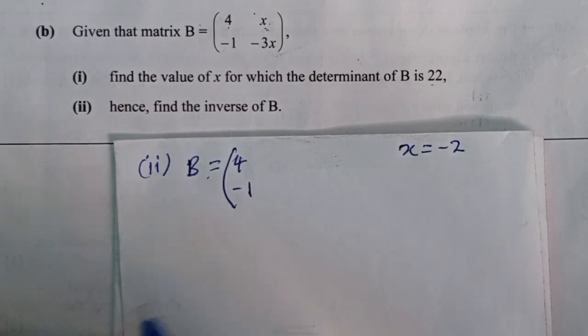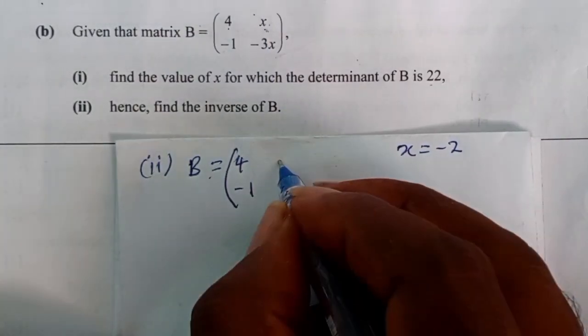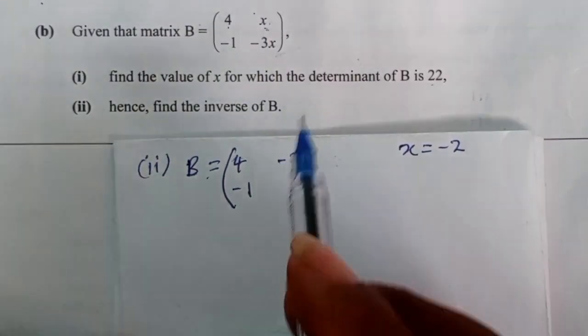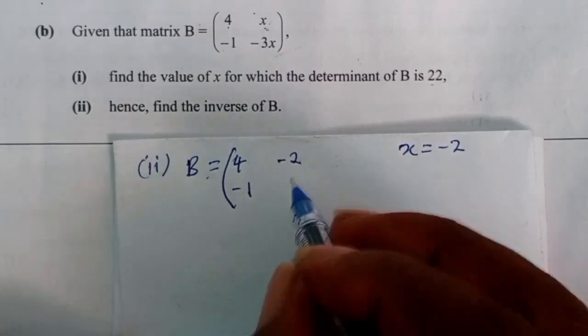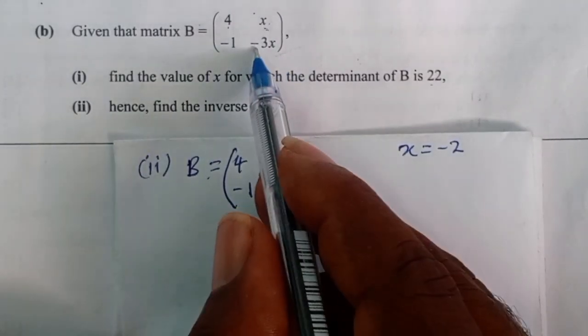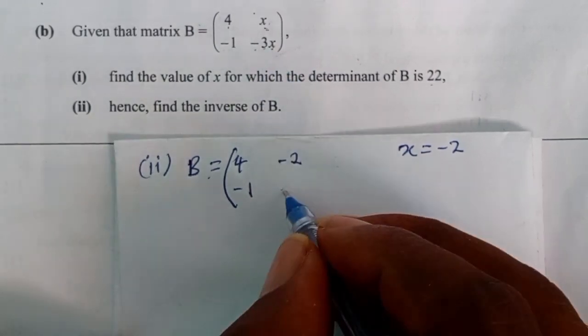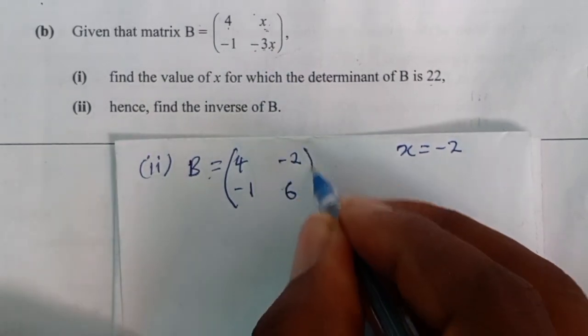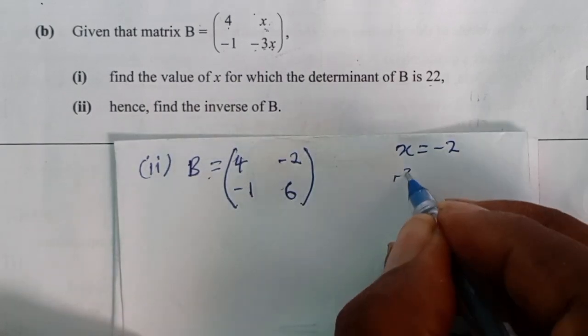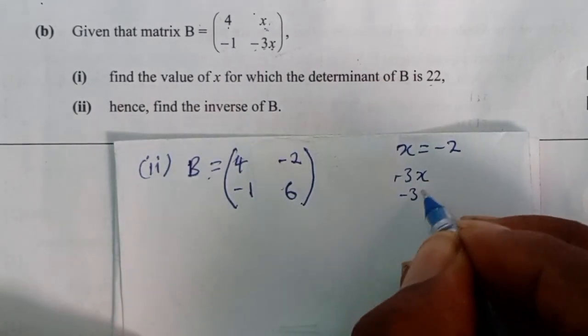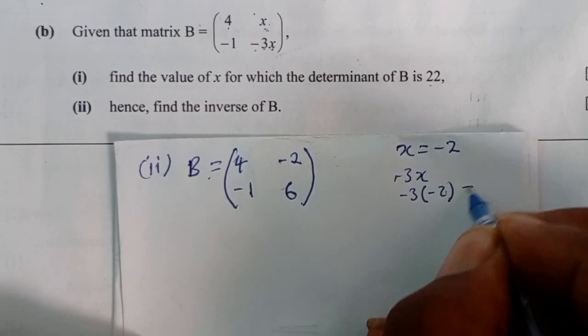So negative 3x is negative 3 times negative 2, which is positive 6.